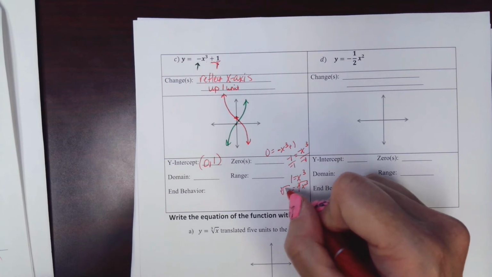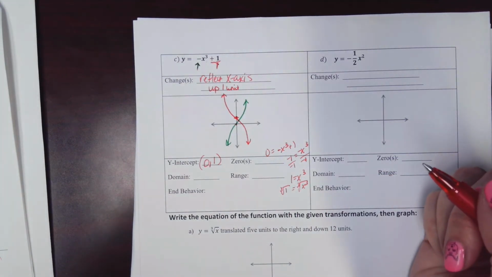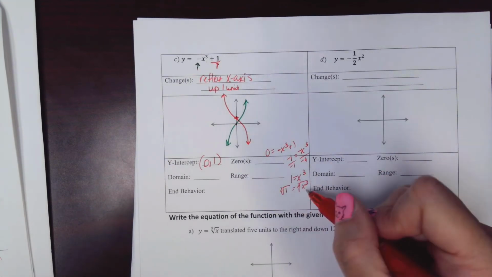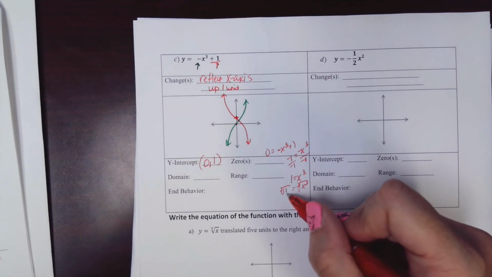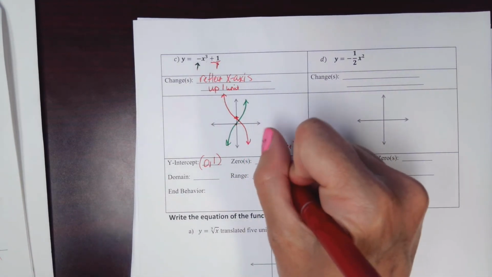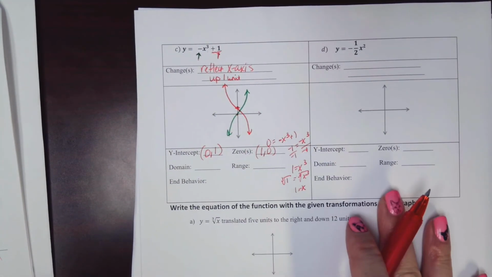The inverse of finding the cube of something is to take the cube root. Don't worry about this. This is a lot. We'll talk about how to do all these algebraic processes when we're together. Or you can Google or do Khan Academy videos on it. What times itself 3 times gives me 1? Well, that's just 1. So x would be 1. So the x-intercept is 1, 0.